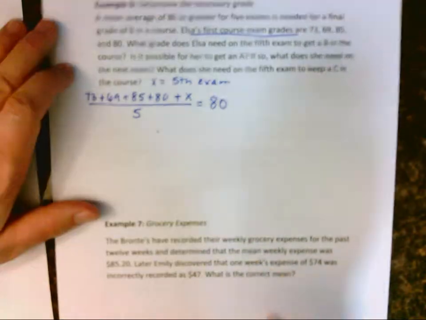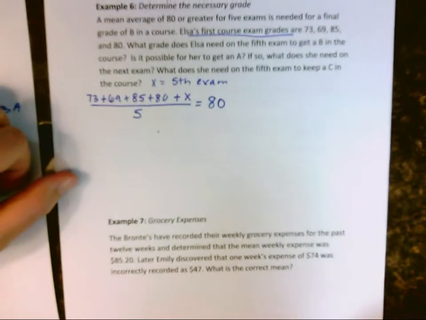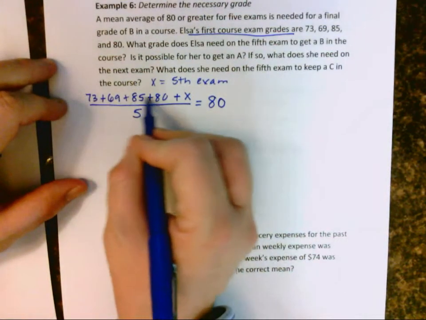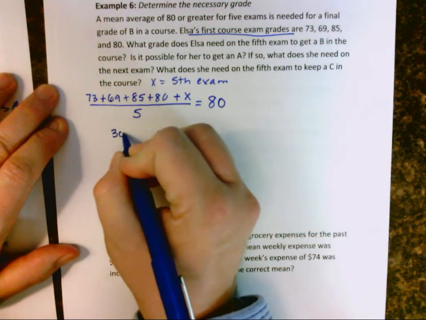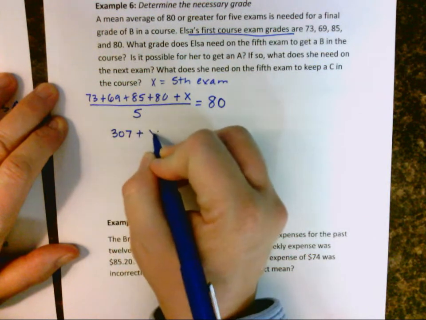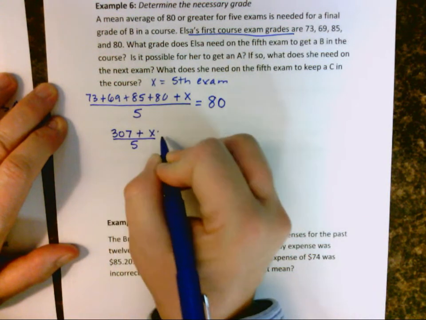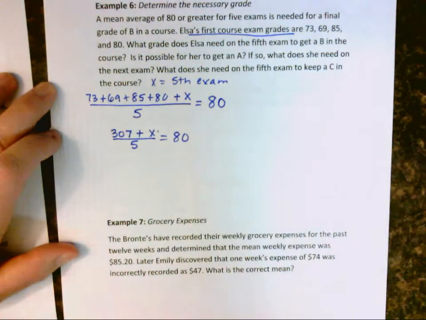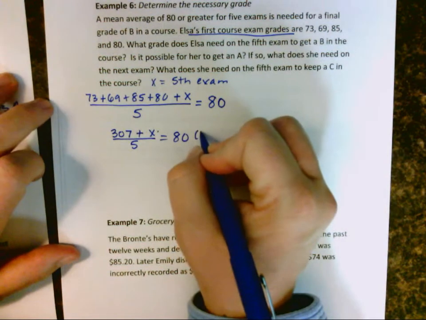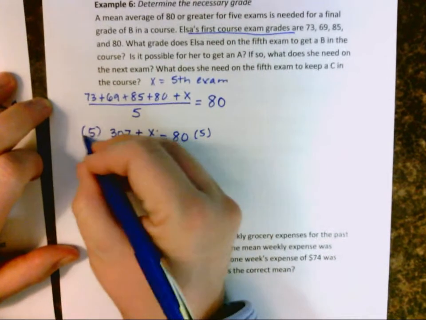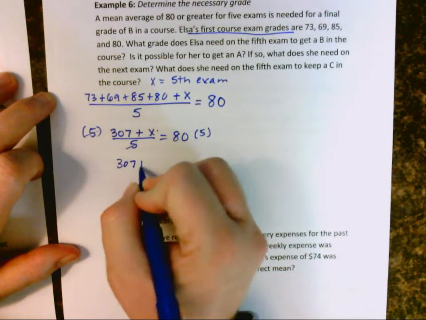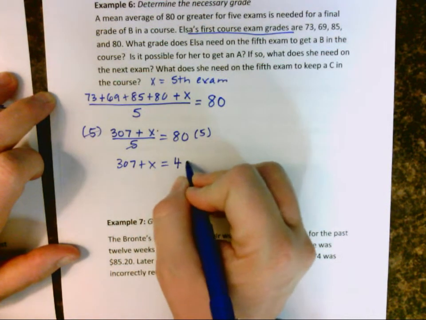Okay, so I'll go ahead and add these numbers here, and on a calculator you'll get 307 plus X over 5, and then I get rid of the 5 by multiplying both sides by the 5. They cancel over here, and I have 307 plus X is equal to 400.